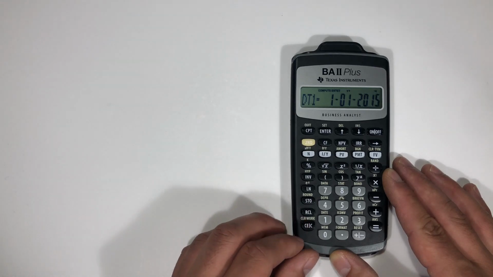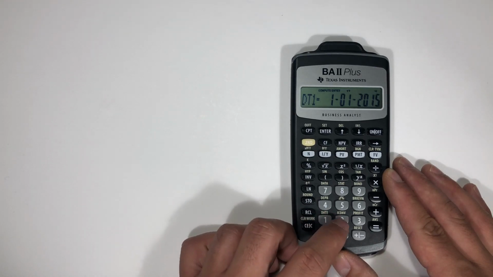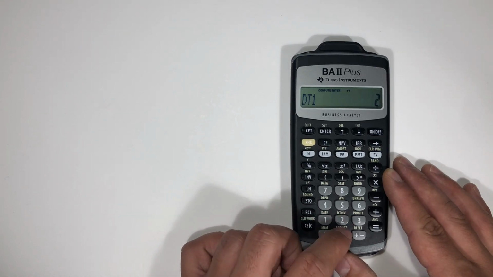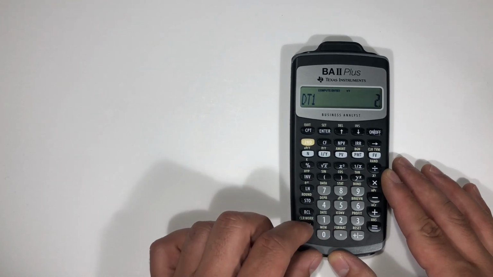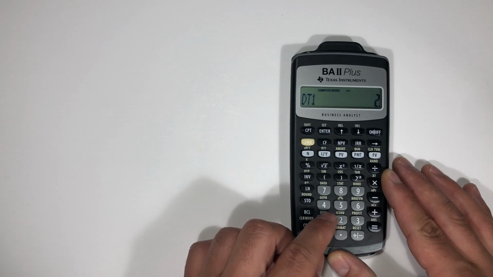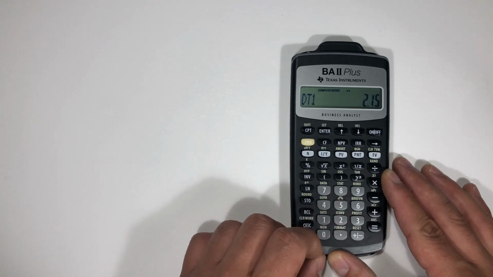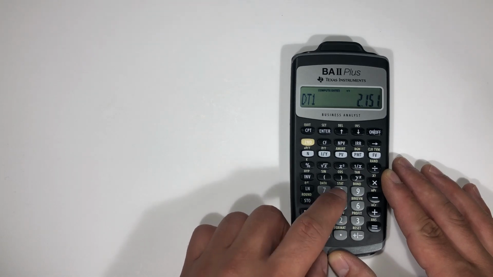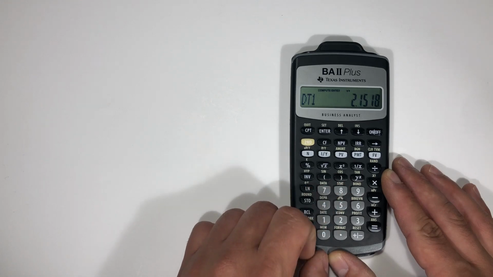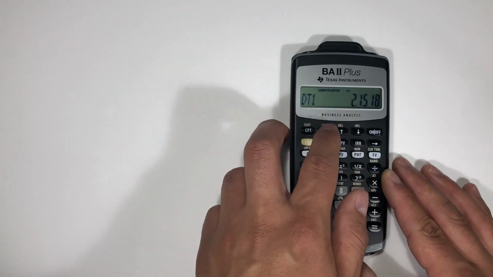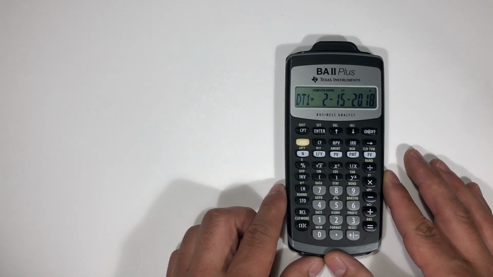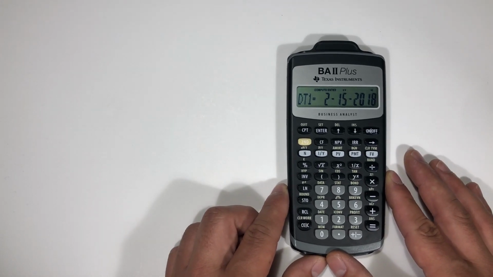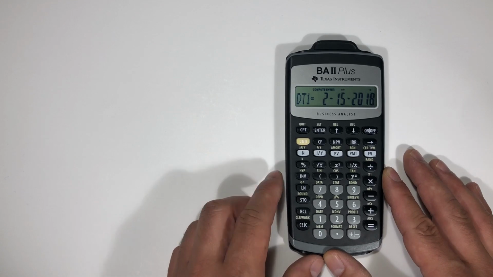I'm going to enter a different date. So you're going to hit, we'll say February, the period for the next set of numbers, and we'll say February 15th, and then we'll give it a year of 18, and then that will set your date. So whatever you're working in that requires a date, that's how you're going to set your date.